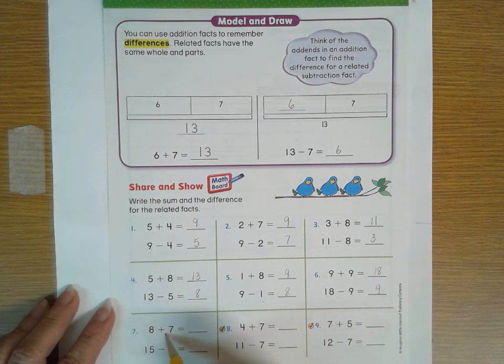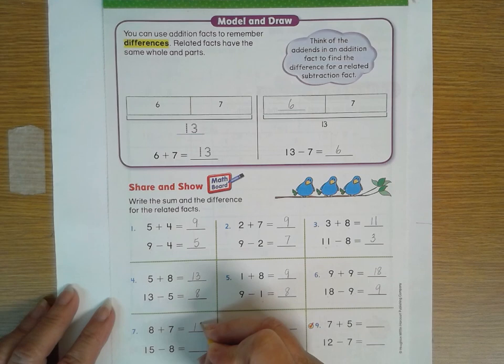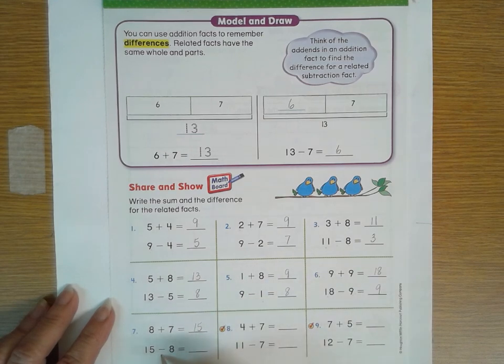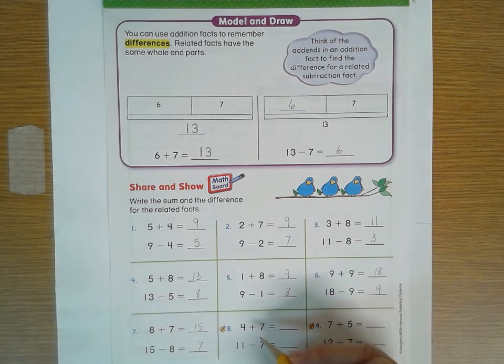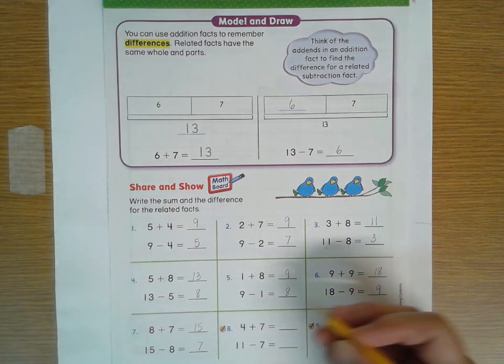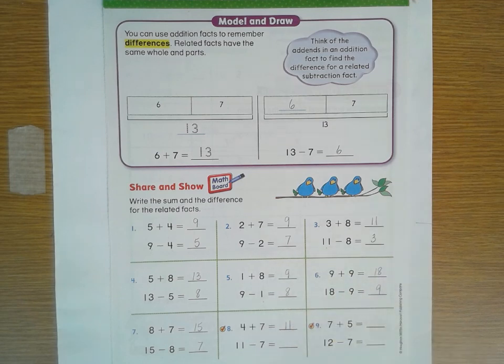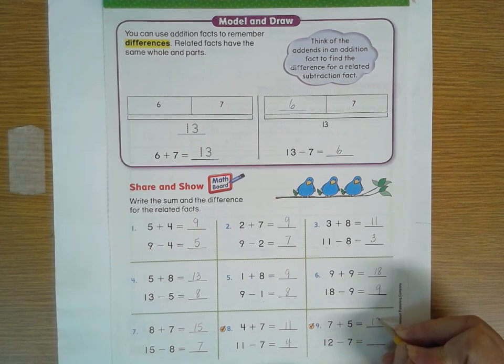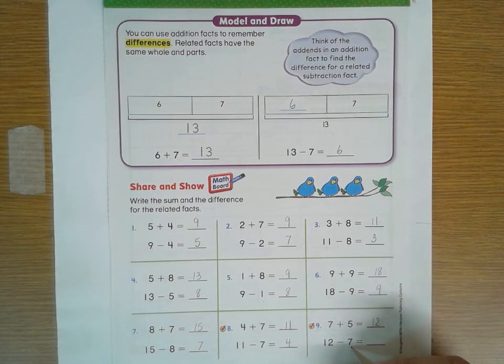8 plus 7 equals 15. Then 15 minus 8 equals 7. 4 plus 7 equals 11. And 11 minus 7 equals 4. 7 plus 5 equals 12. And 12 minus 7 equals, what digit haven't we used? The 5.